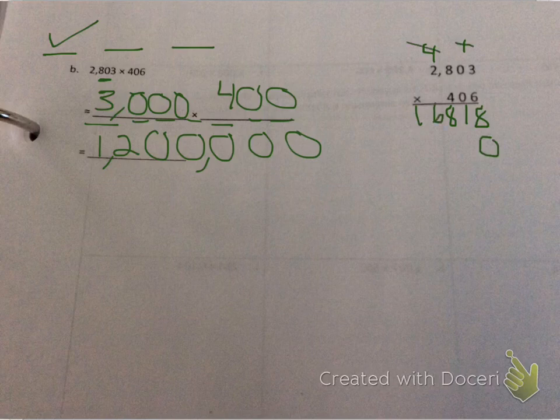Then I put my 0 here to get me to the tens column. 0 times anything is 0. So 0 times 3 is 0, 0 times 0 is 0, 0 times 8 is 0, 0 times 2, 0. Then I go to my hundreds place, which is the 4, and I need to make 2 zeros placeholders down here to get me there. So 4 times 3 is 12. 4 times 0 is 0, plus 1 is 1. 4 times 8 is 32. And 4 times 2 is 8, plus 3 is 11.